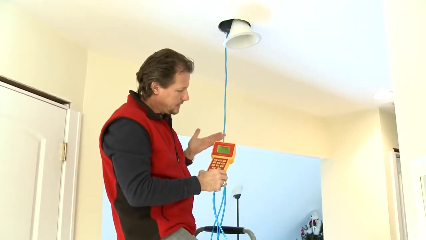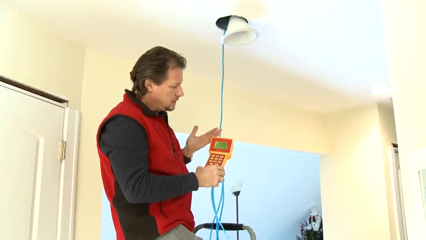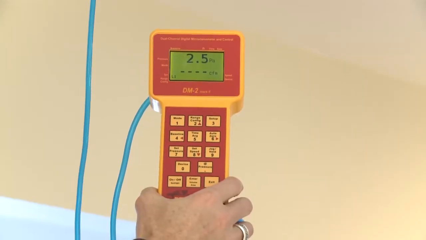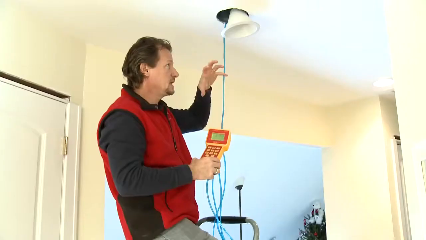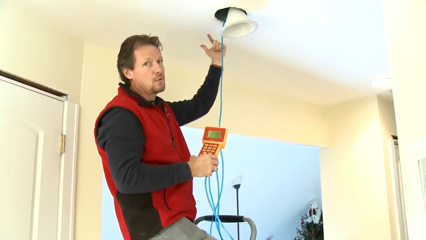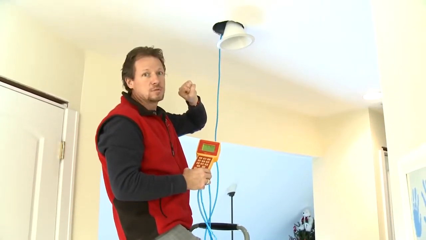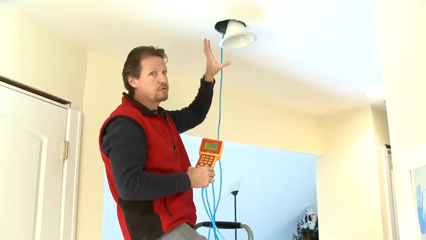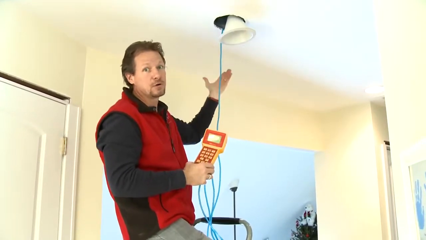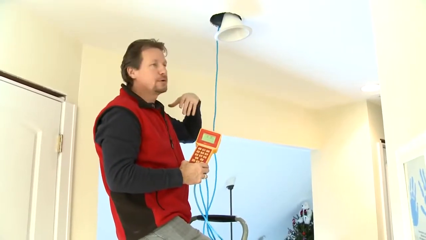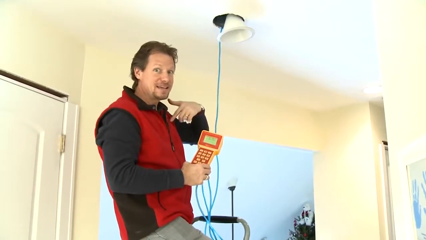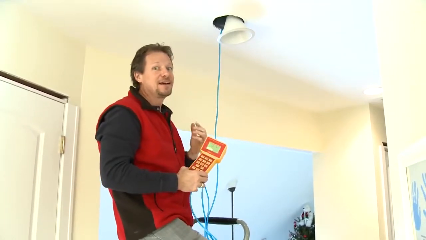And look at that, we have about over 2 pascals, 2.5 pascals pressure difference between here and the other side of that drywall. So basically the house is pushing air through that can light into the attic. And of course, it's a vented attic, so every cubic foot of air that we paid to heat that goes out of there is costing us money.